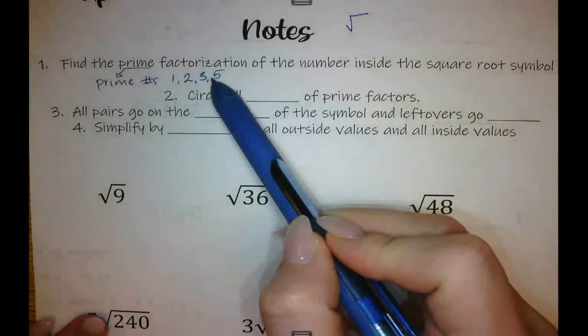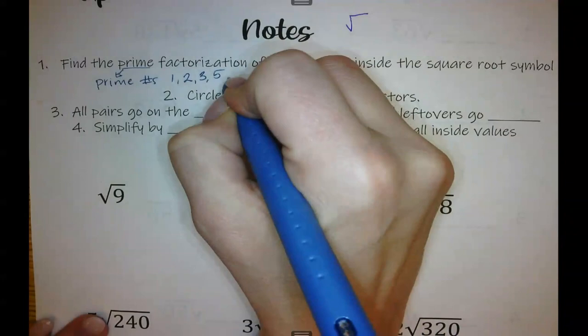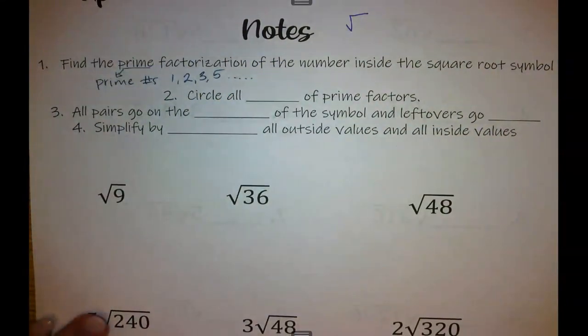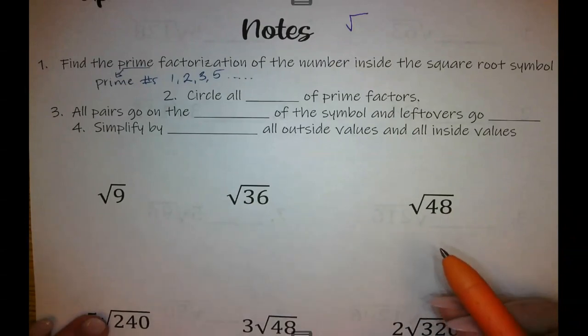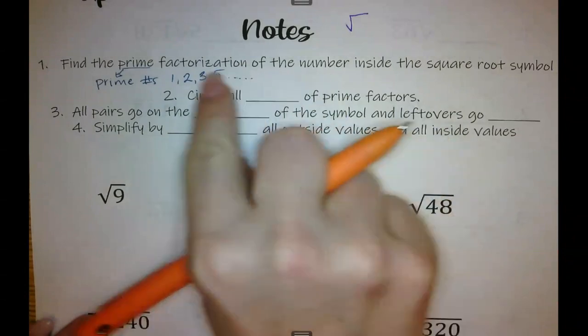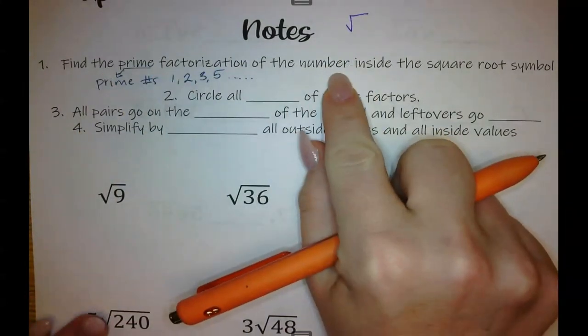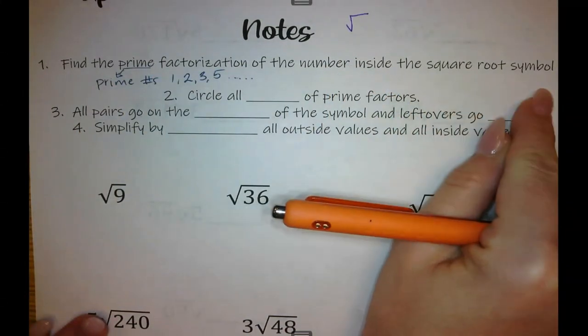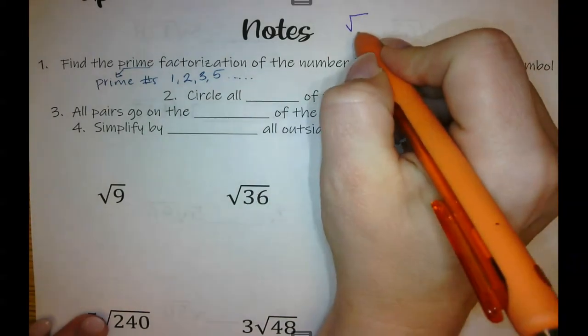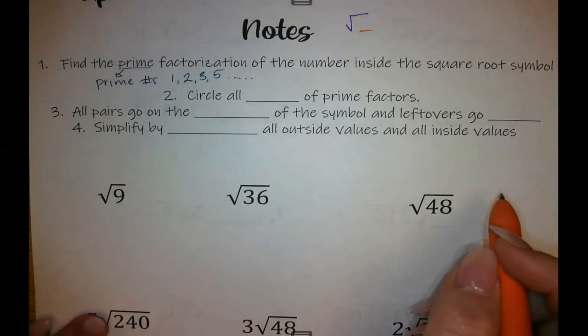So we want to find all of our prime numbers, which this goes on. I'm not against you Googling prime numbers, and Google will have them all listed out there for you. All right, so we are going to find the prime factorization of the number inside the square root symbol. So we're going to find that of this number inside our house.